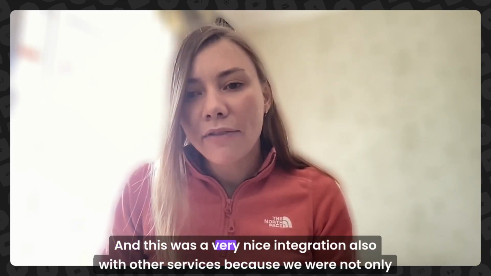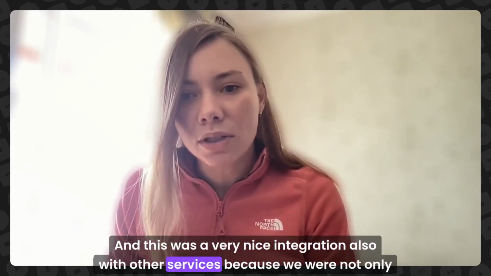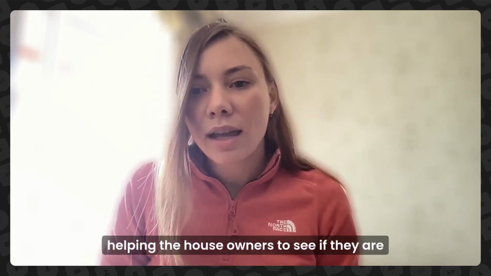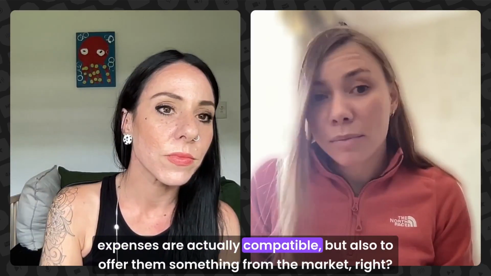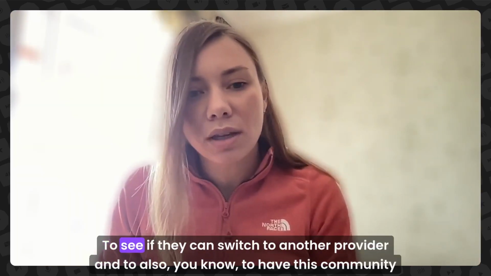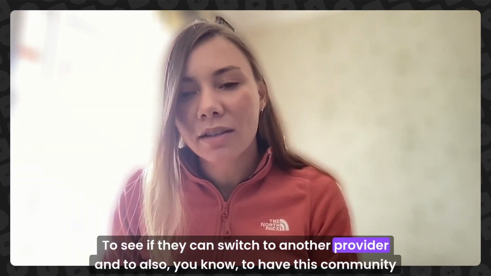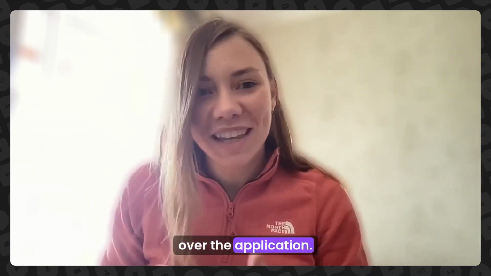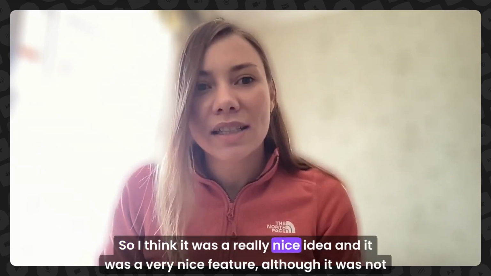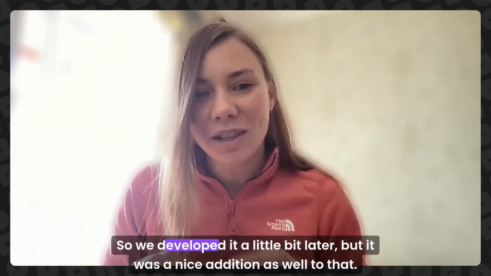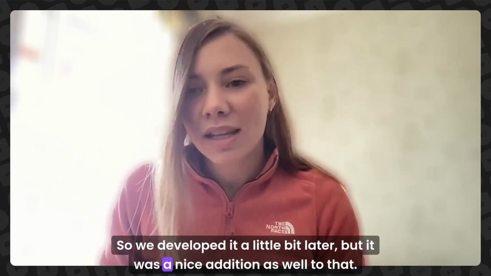And this was a very nice integration with other services, because we were not only helping house owners see if their expenses are compatible, but also offering them something from the market, right? To see if they can switch to another provider, and to have this community with the application. I think it was a really nice idea and a very nice feature, although it was not in the initial stage. We developed it a little bit later, but it was a nice addition as well.